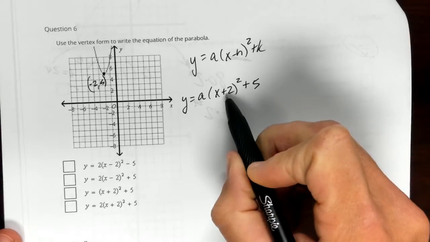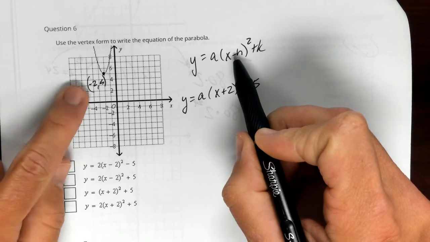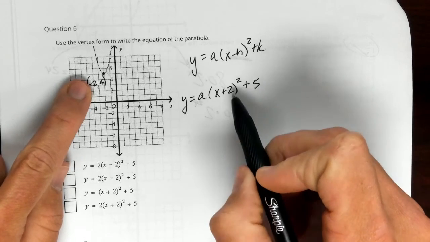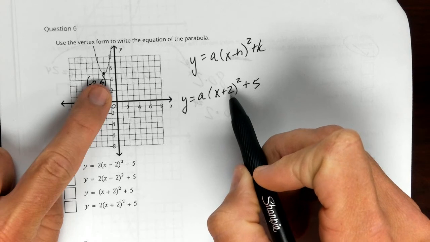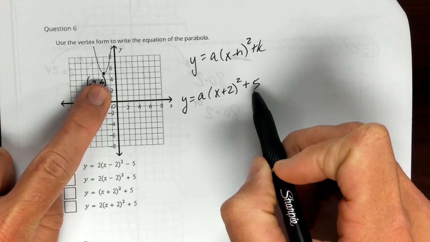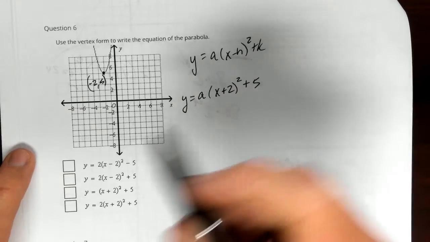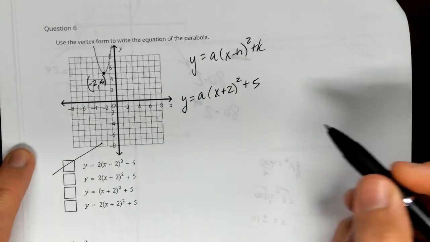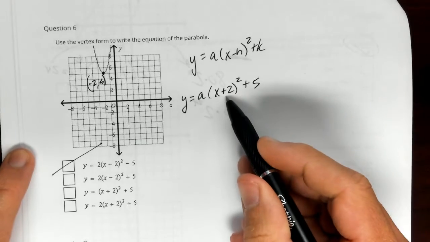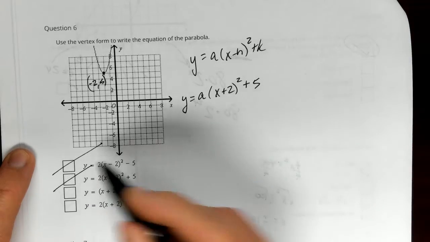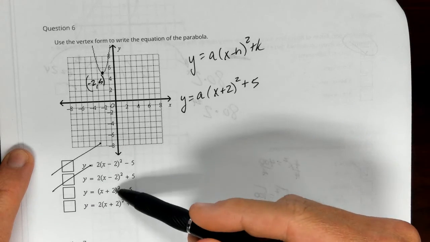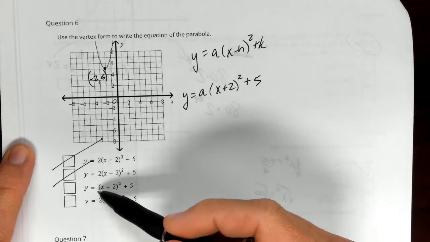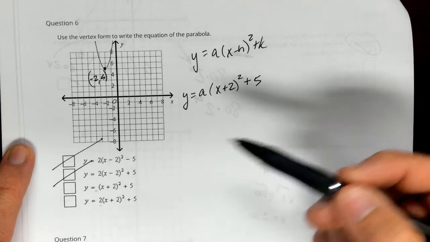Now how did I get the plus 2? I have a minus, and I plugged in a negative 2. So minus negative gives me plus. And then that was a positive 5, so I plugged in the 5 right there. So now if I look here, I can see that this is eliminated, because it's x plus 2. And I can see that this is eliminated. So now you're choosing between these two. What's the difference? This has an a of 1, this has an a of 2.